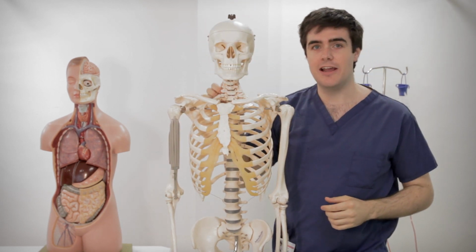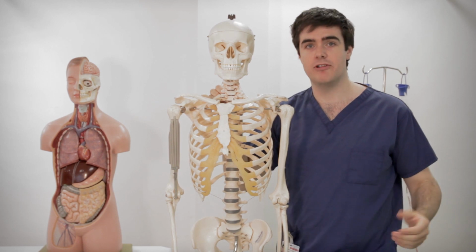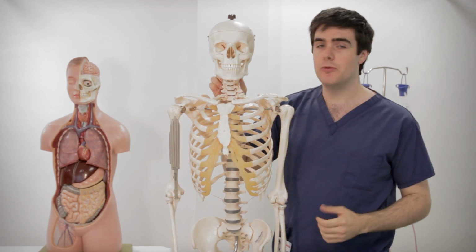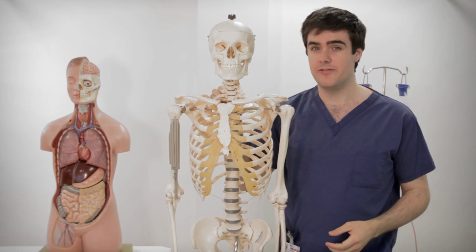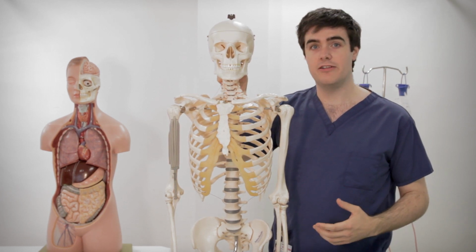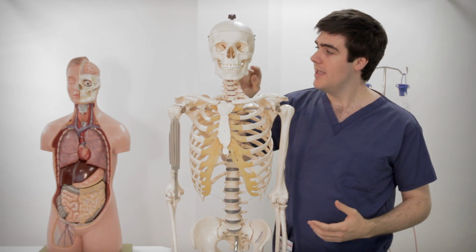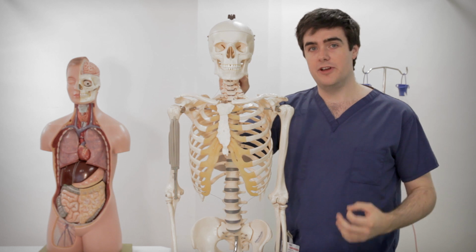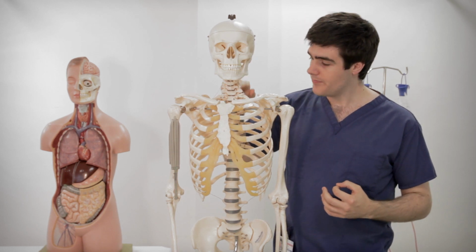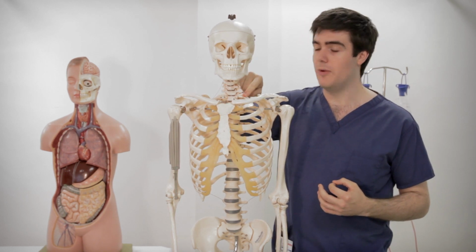Now, if we move down to the neck, you might have heard on the television, say for example in Casualty or ER, people talking about C-spine injuries. Now, the C-spine, which stands for cervical spine, refers to your neck, so they're really worried about a neck injury. Now, the neck bones are all types of vertebrae, and they're specialised, and they stop where your ribs appear.